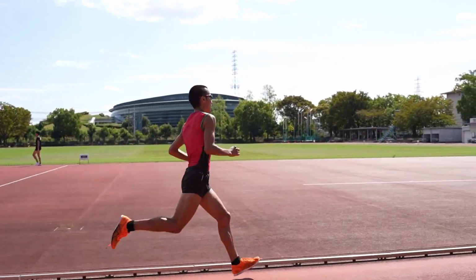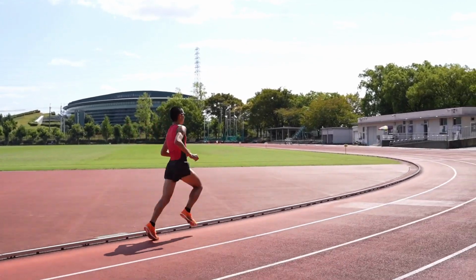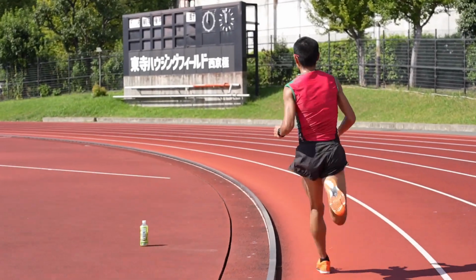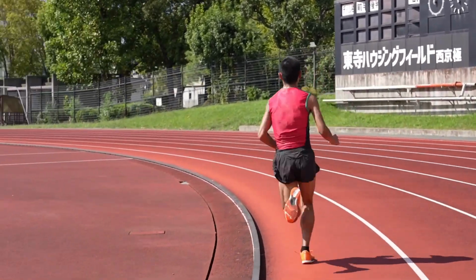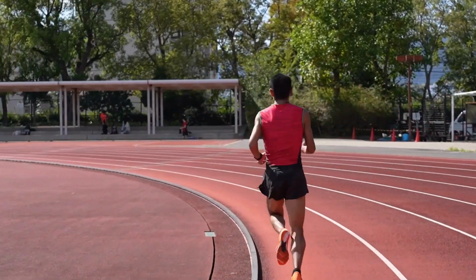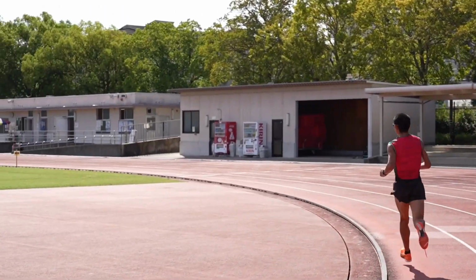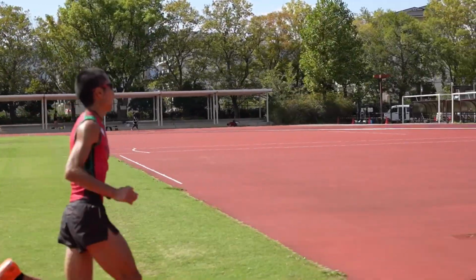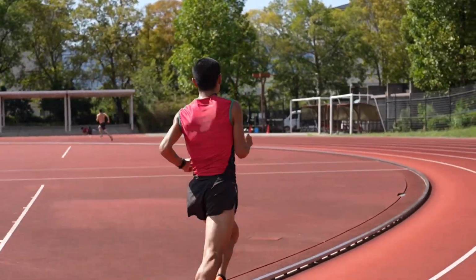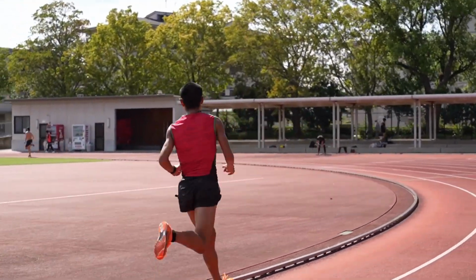So actually for beginners, if you go outside and run longer than 30 minutes, even if the pace is slow, it can improve your VO2 max. That's why in the beginning, it's very important to increase frequency. It's much more important than increasing your pace or increasing your distance.